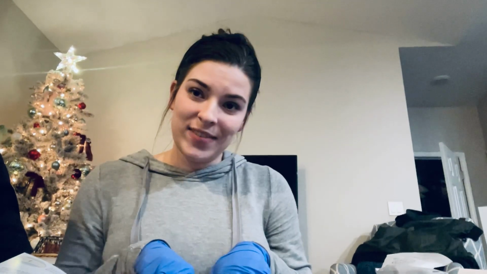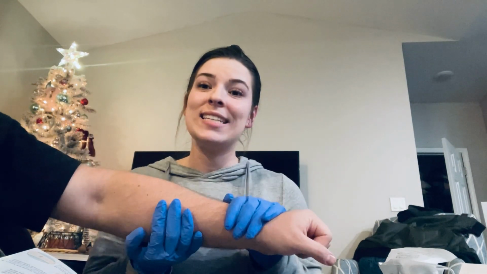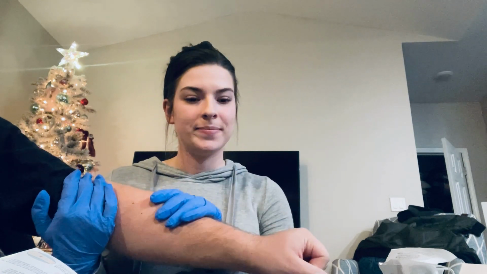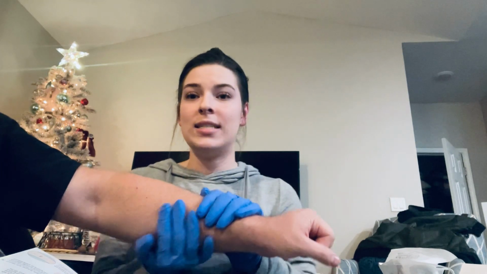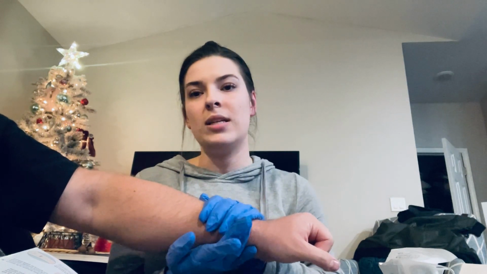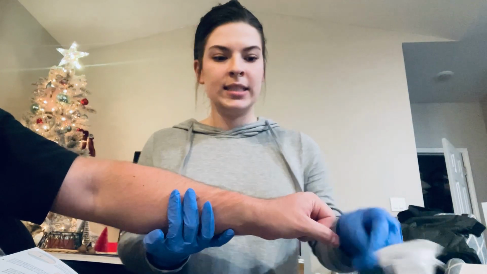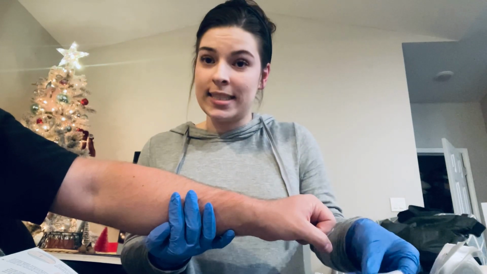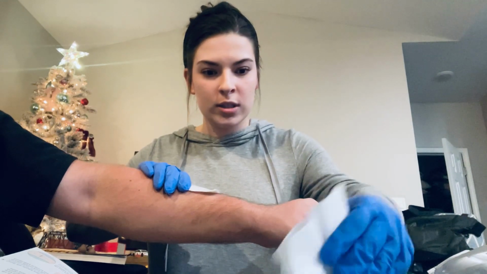So in today's video, my husband's arm is going to be the model, and we're going to pretend that he has an open wound on his arm. So first things first, the primary step in anything like this would be to control the bleeding if it's just a lot of bleeding. So what we're going to do is take the appropriate dressing and put it on the bleeding wound.